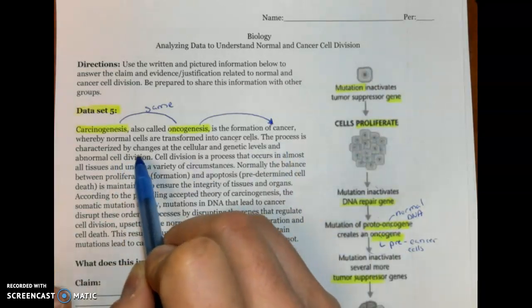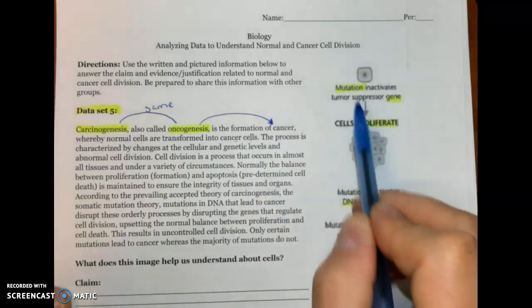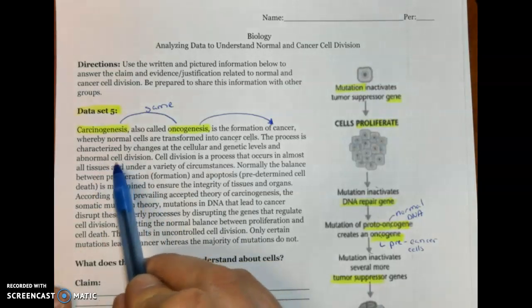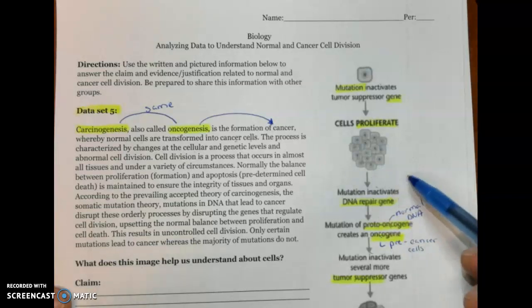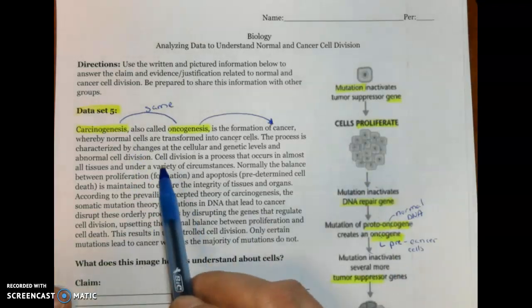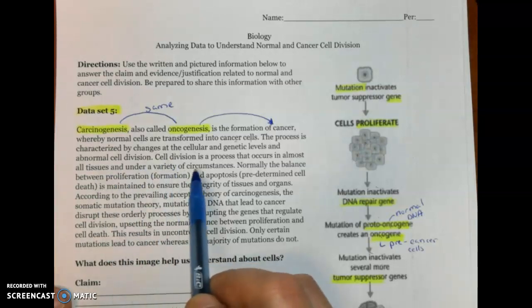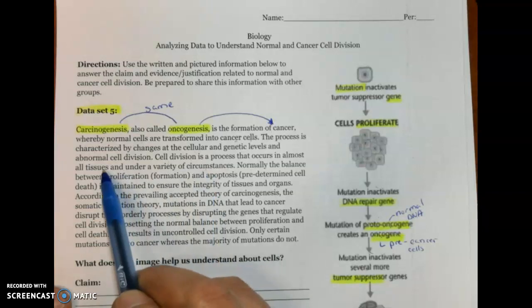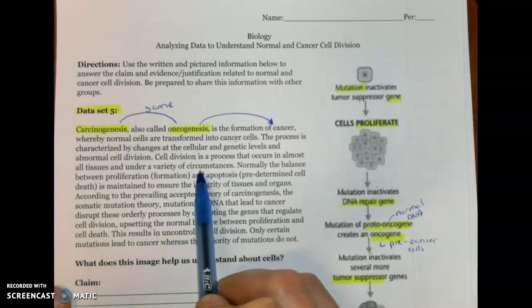This process is characterized by changes at the cellular, DNA, and genetic levels, DNA again, and also abnormal cell division. So these cells are going through mitosis quickly, and they're reproducing when they don't necessarily need to sustain a healthy individual. That would cause a tumor, by the way. Cell division is a process that occurs in almost all tissues and under a variety of circumstances. We talked about skin, which is a tissue, and a circumstance when cells would go through cell division would be when we get a cut.